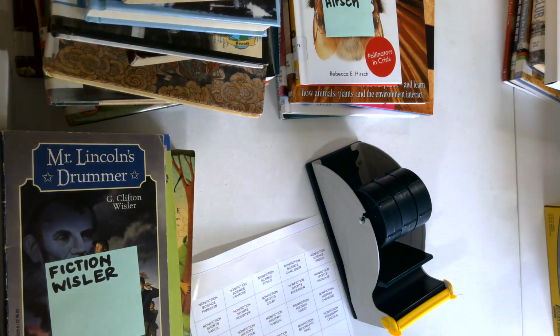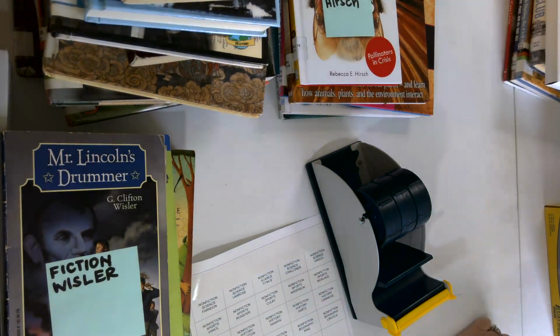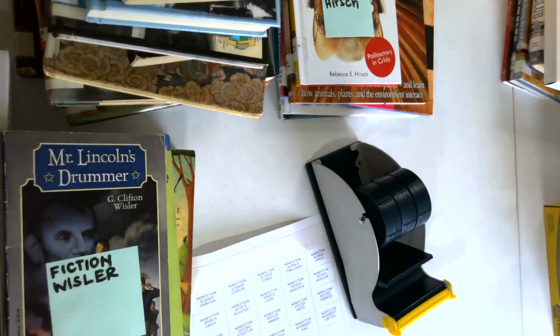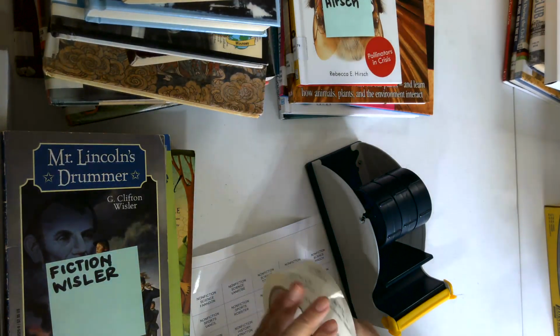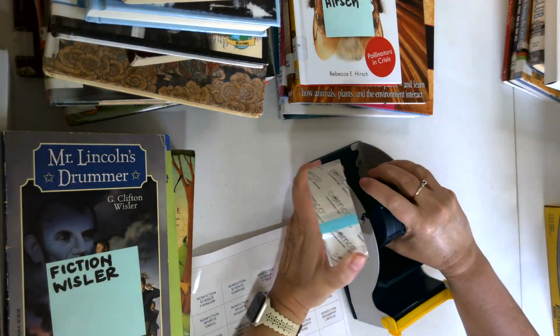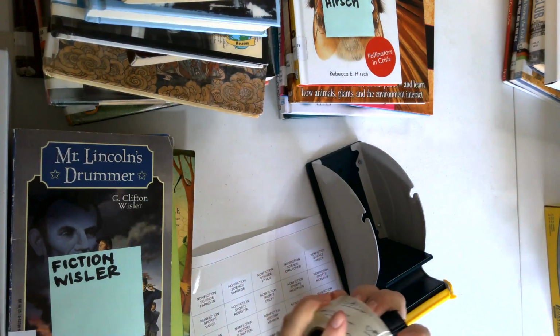So I am going to grab a roll of my book tape. I'm going to attach it onto, all right, so the nice thing about brand new tape is it's got this little tab thing. So I'm going to put this on the roll.